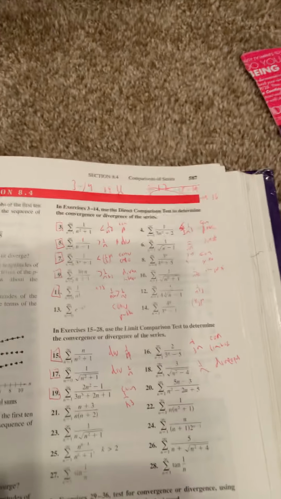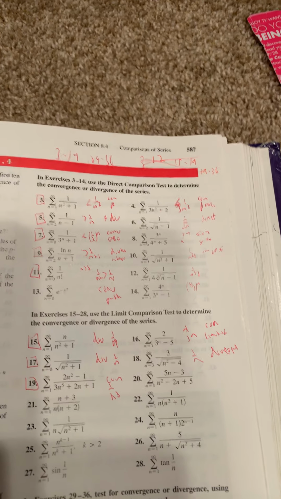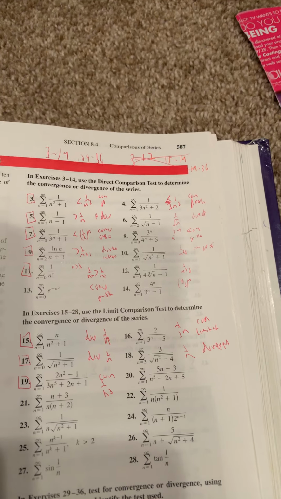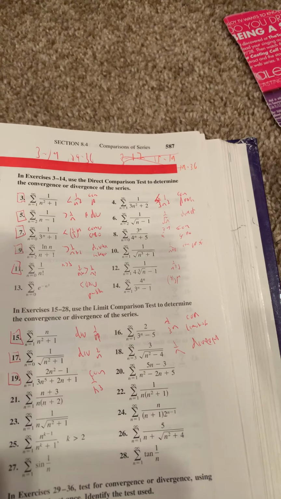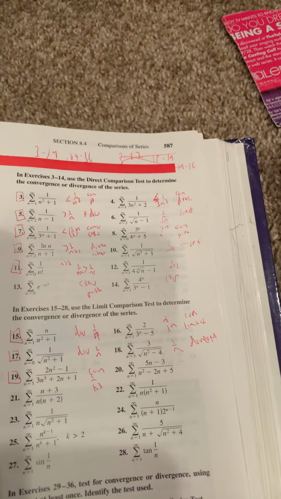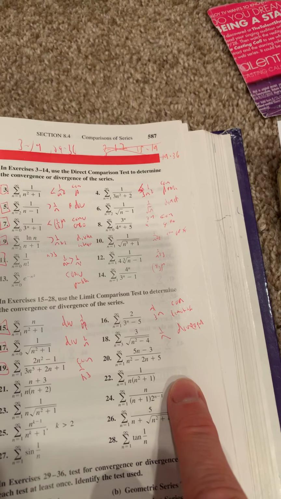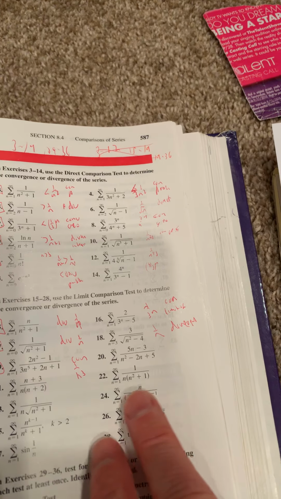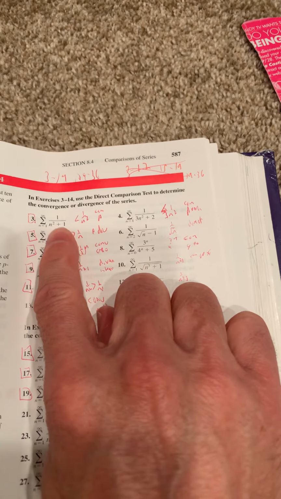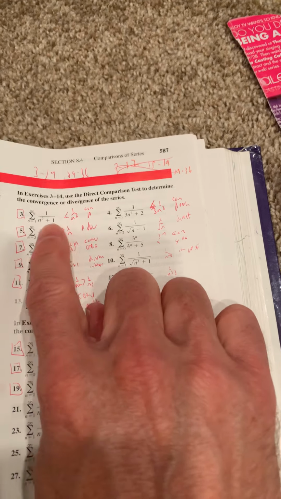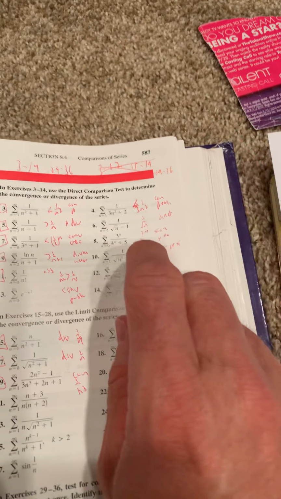You can pause this and write stuff down. I went ahead and wrote this for you, so it can tell you if it converges or whatever. Remember, if you want to do the direct comparison test, if the bigger one converges, then the smaller one will. So this is the bigger one. It converges, so I can guarantee that this one will. So it converges because of the P series with the direct comparison test.